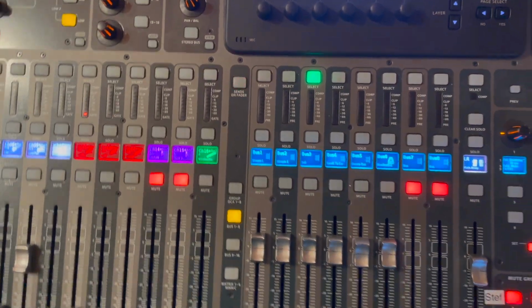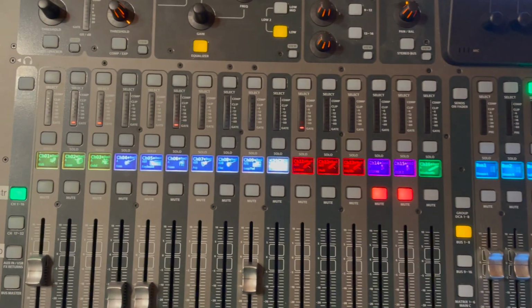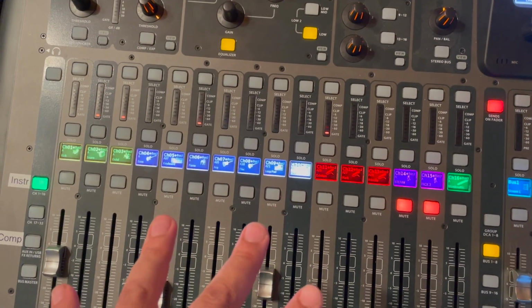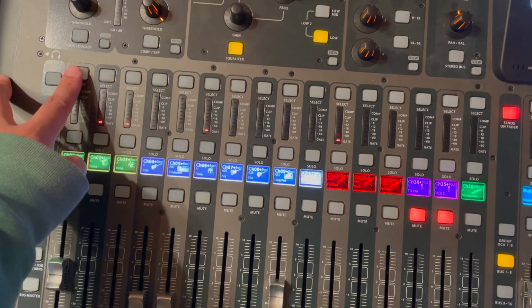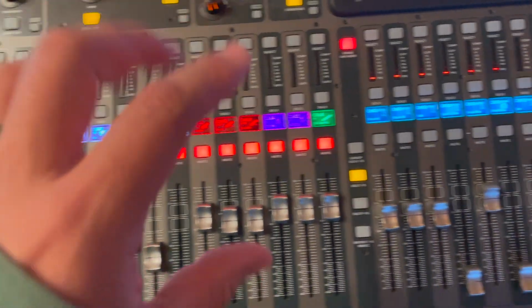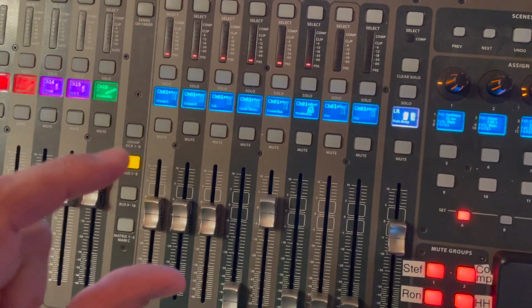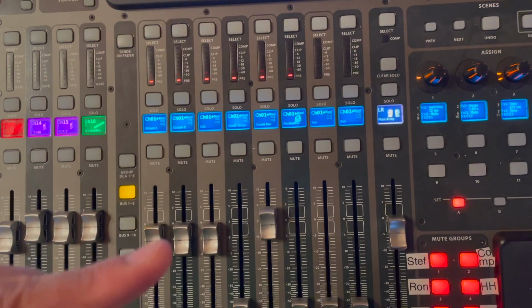Now, here's another funky one. Let's say I'm over here, I still have sends on fader, and I select one of these channels. This is going to mess things up as well, because now if I hit select here, all that's going to change. But over here, it's literally going to be showing me what that specific channel is being sent to over here.